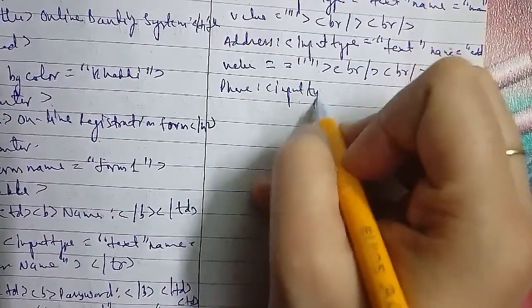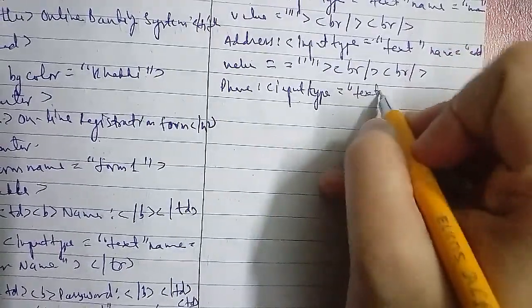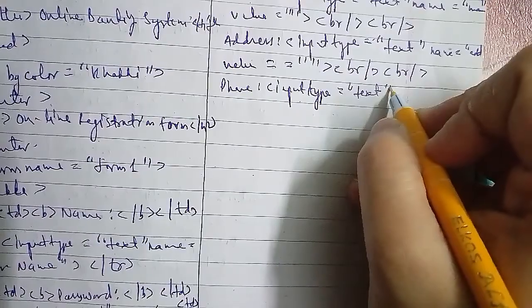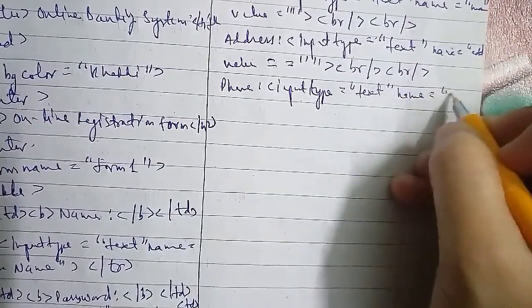After that, select the course of your choice. So we will go ahead, select the course of your choice.